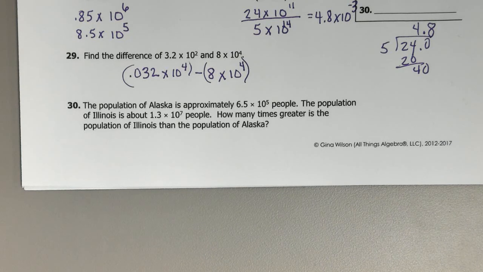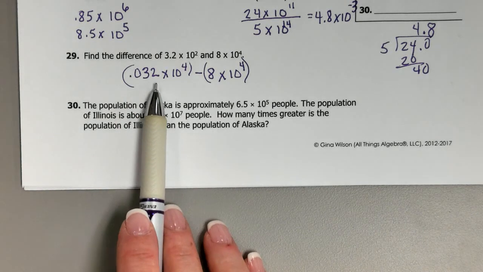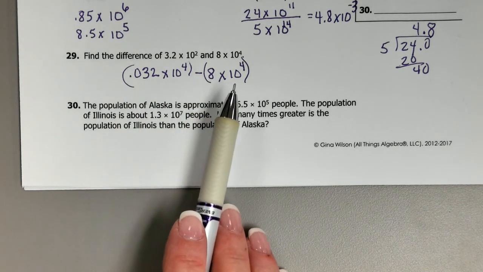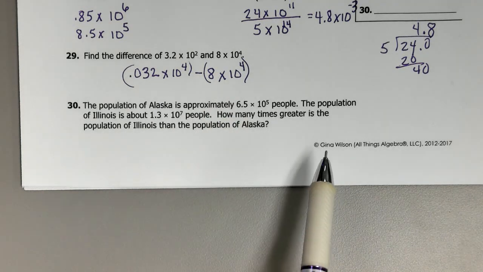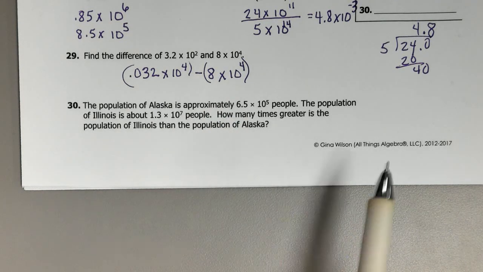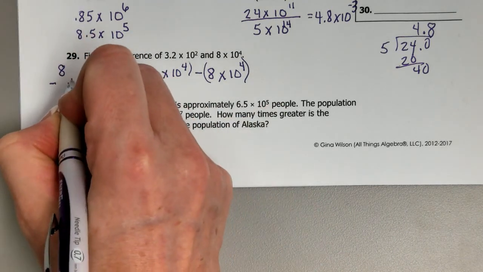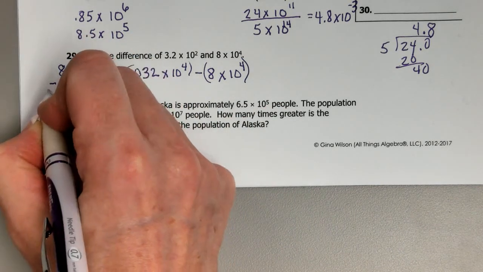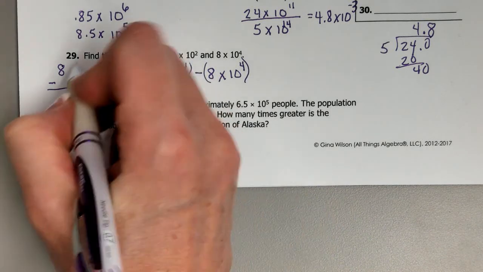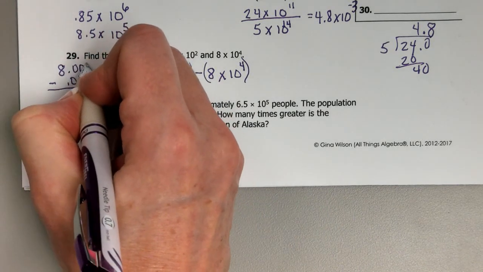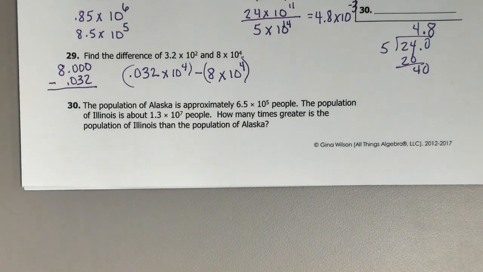All right, we don't need our calculator. 0.032 minus 8. So that's the same thing as writing negative 8 plus 0.032. You're just subtracting. We just know our answer is going to be negative. All right, so subtract that out, see what you get. I'll let you do a little work.